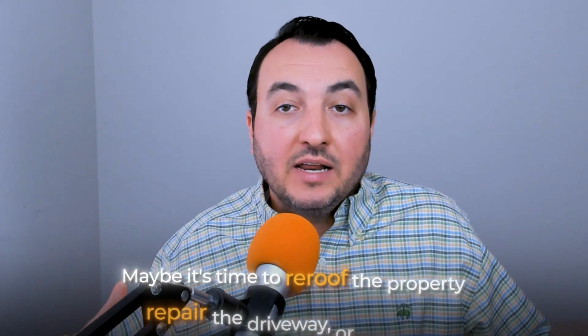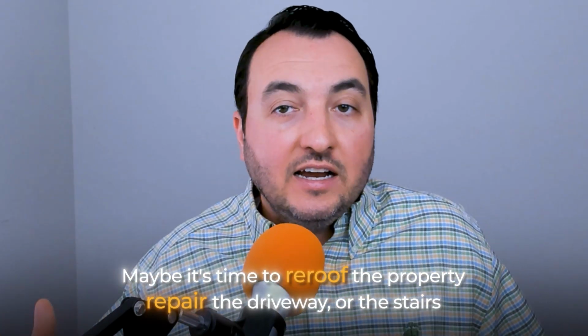For property managers, reviewing the loss run report might expose negative management trends that have been adversely affecting the property. Maybe it's time to re-roof the property, repair the driveway or the stairs. Management may need to be more proactive about snow and ice removal. And additionally, the drains that pour out onto the sidewalks and cause slipperiness could be rerouted somewhere else, away from walking and driving areas.